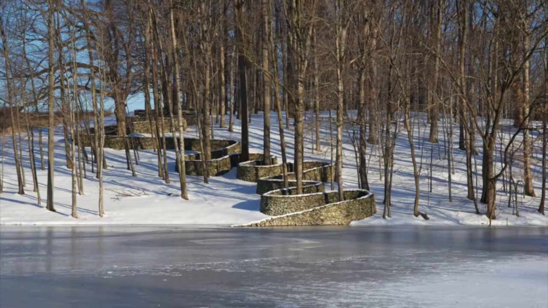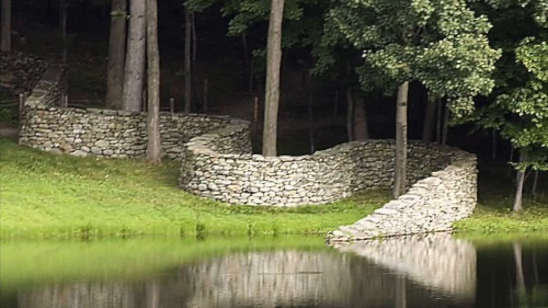Take, for example, this stone wall that he made at Storm King Art Center in upstate New York. The stones are just balanced on each other, but they wind very tightly around the trees in the forest. The idea is that eventually the trees will grow large enough to where they'll knock the stone wall down.